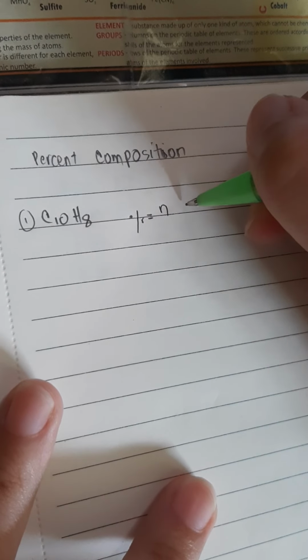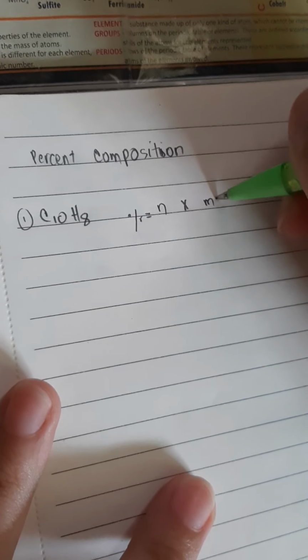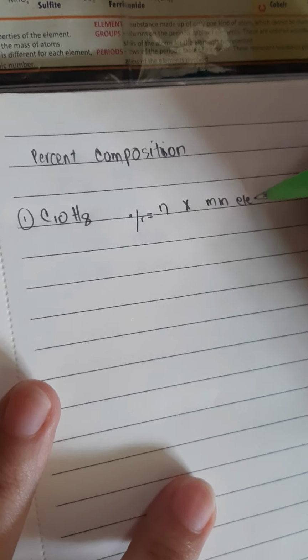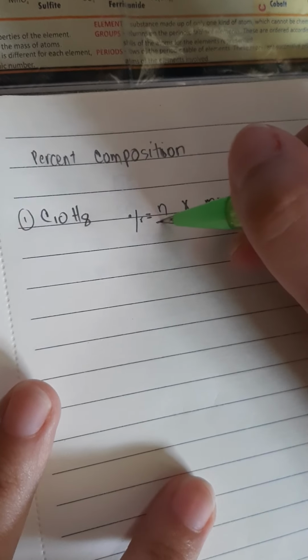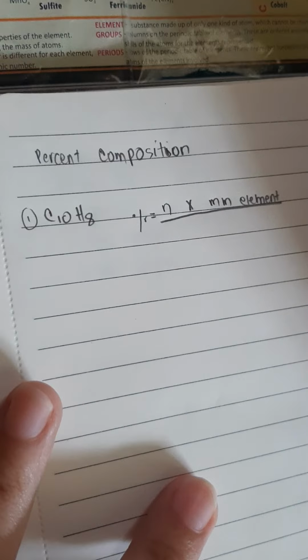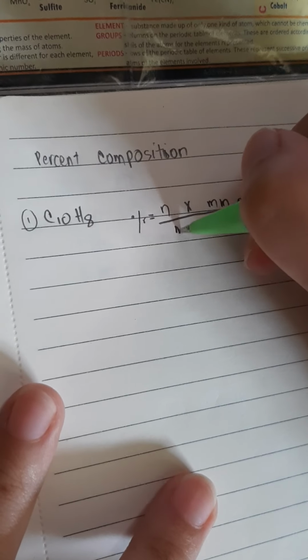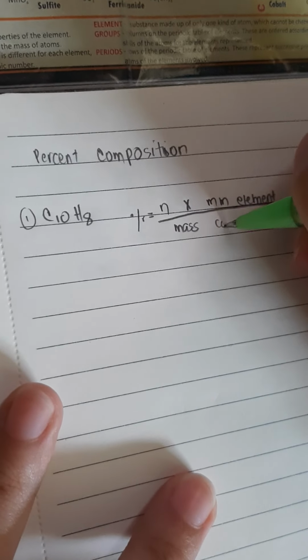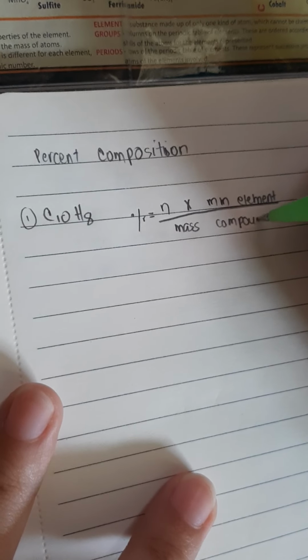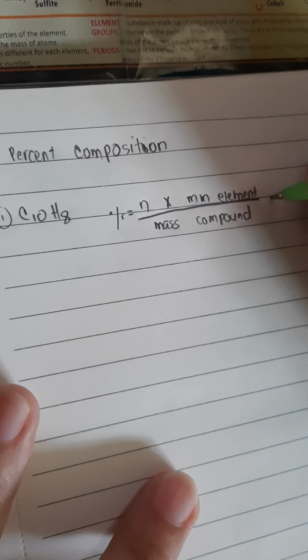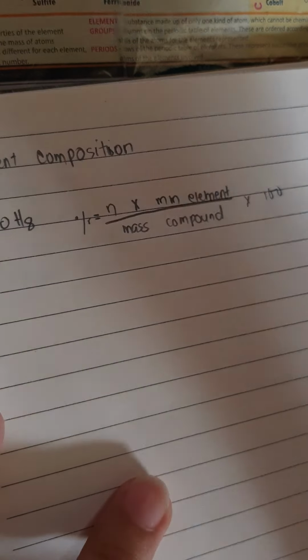You multiply it by the molar mass of the element itself, divide by the molecular mass or the mass of the compound, and multiply this by 100. This is the formula that we will be using to know the percent composition of naphthalene.